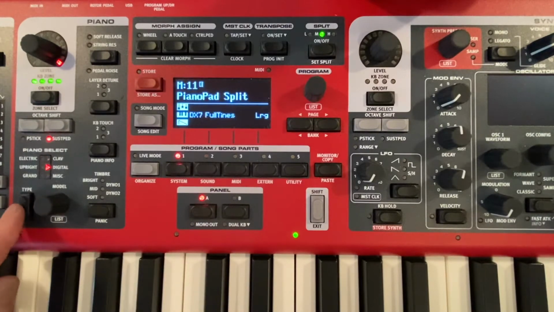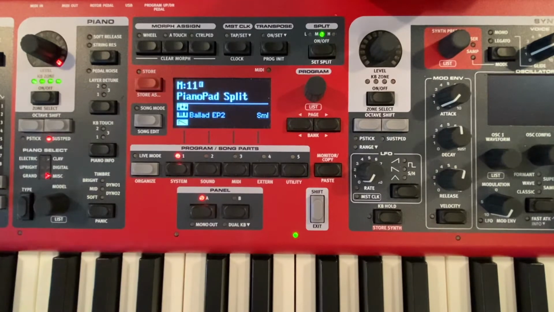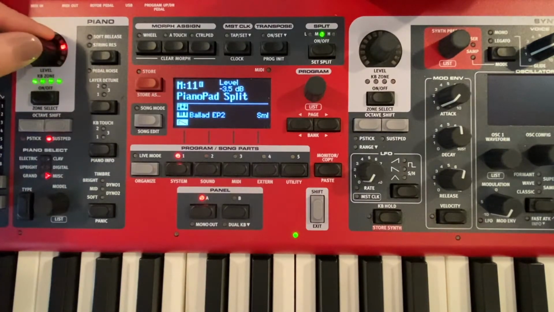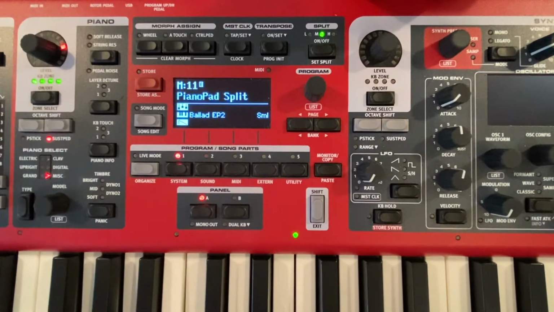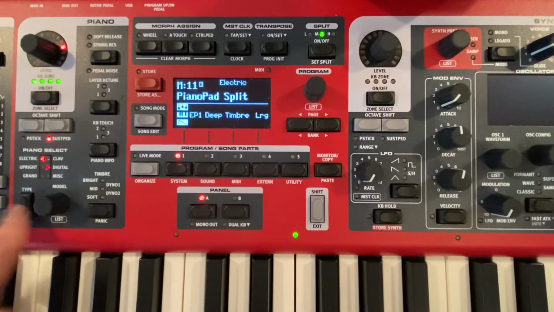So, you can just cycle through those. Another one of my favorites is Ballad EP number 2. I'll turn the volume down a bit. Yeah, love it. So those are all, that's how you change the piano settings.